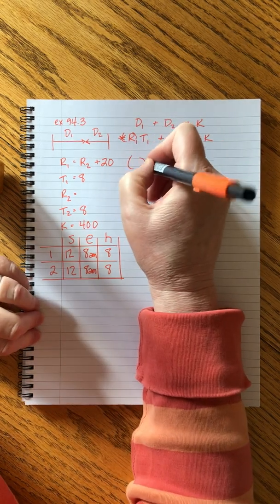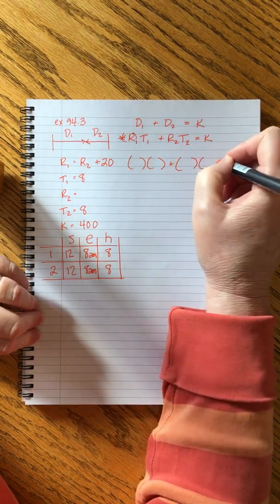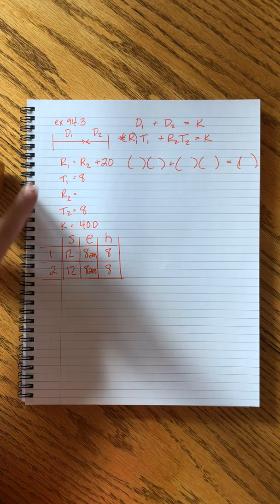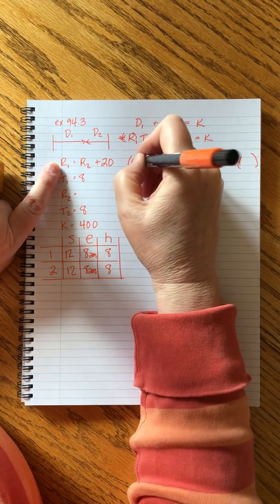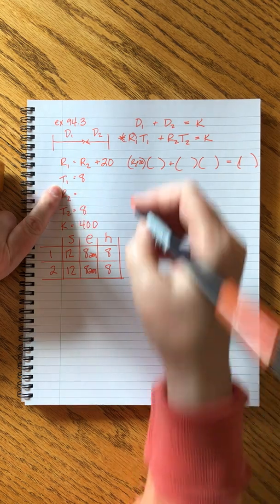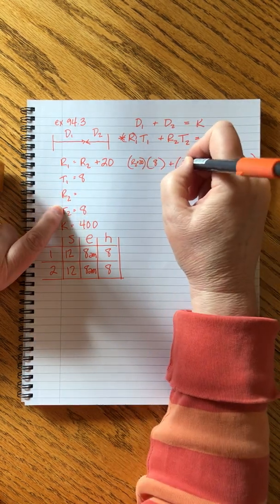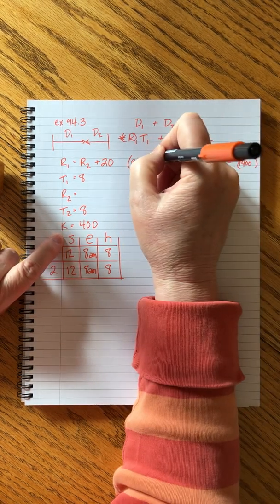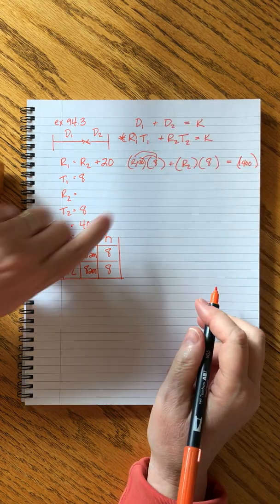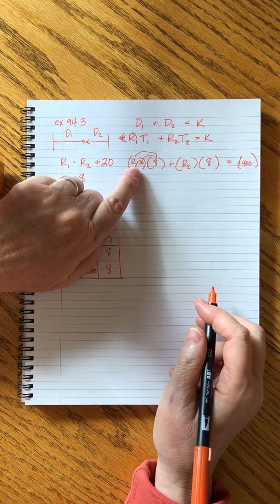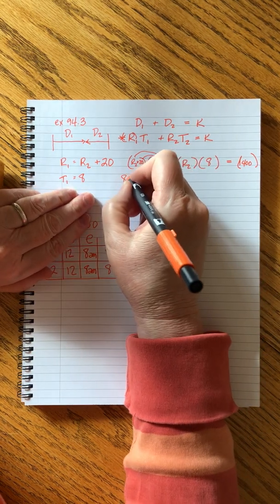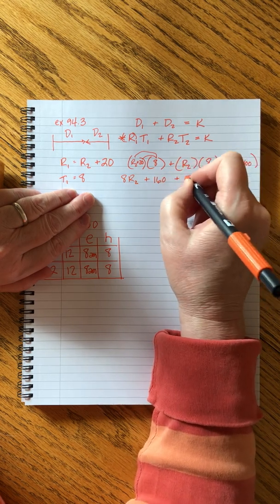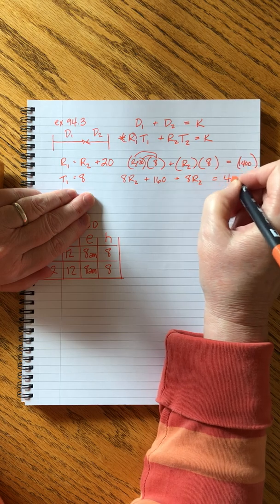Okay, now we can plug in. That was really hard, by the way. I went over that fast, like, oh yeah, obvious, right? That's hard. Okay, R1 equals R2 plus 20. Whoa, squeezing. T1 is 8. R2 we don't know. T2 is 8. And K is 400. Now I'm going to have to distribute, which isn't hard, but that bracket was so tiny that I squished it. So I just have to be careful. 8R2 plus 160 plus 8R2 equals 400.